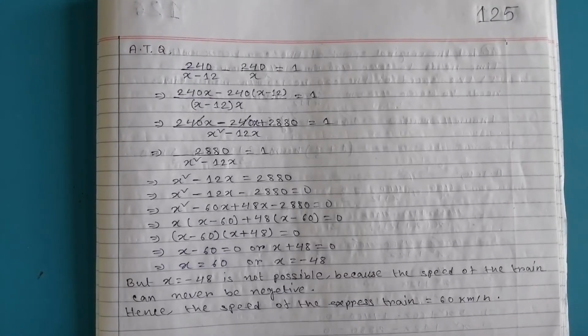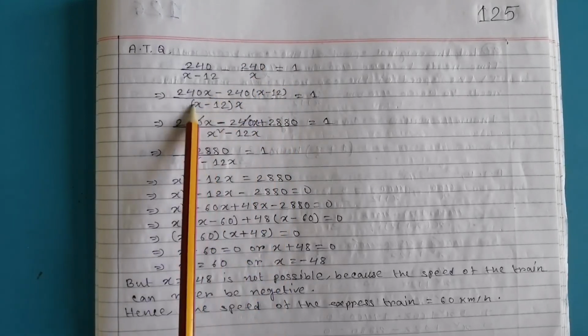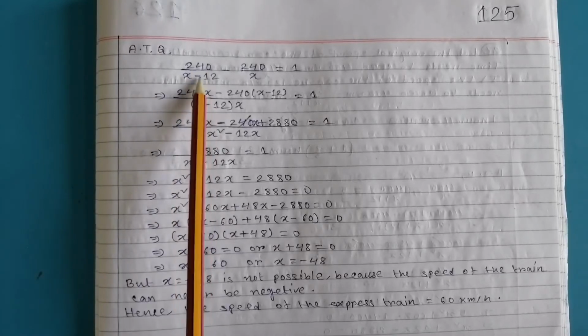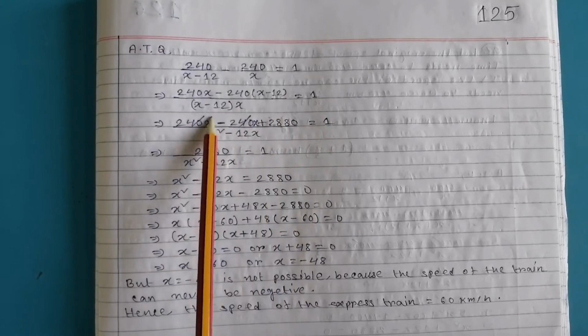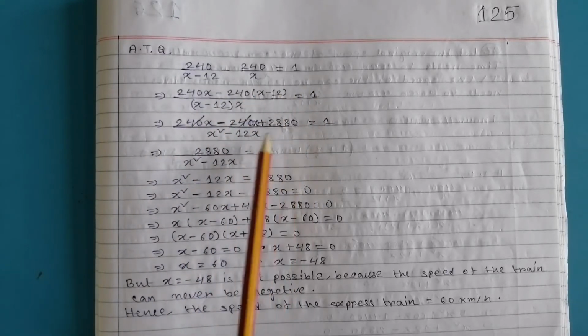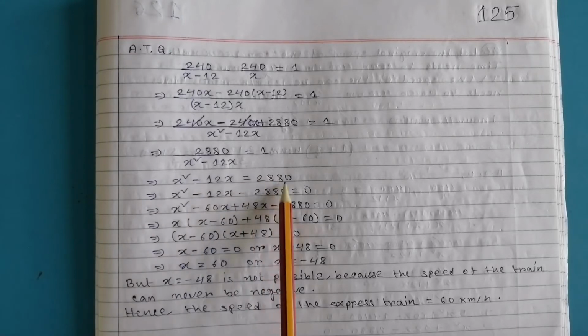So according to the question, 240 upon x minus 12 minus 240 upon x equals 1. Now take the LCM, x minus 12 into x. So 240x minus 240 into x minus 12. Now simplify, so 240x and 240x will be cancelled out. After multiplying you will get 2880 upon x square minus 12x equals 1. Now do cross multiplication, so x square minus 12x equals 2880.